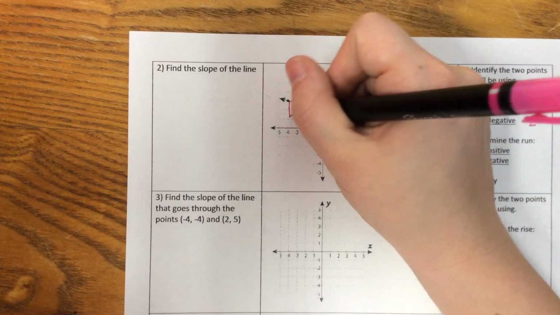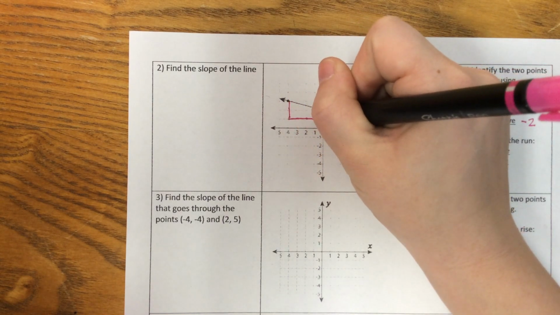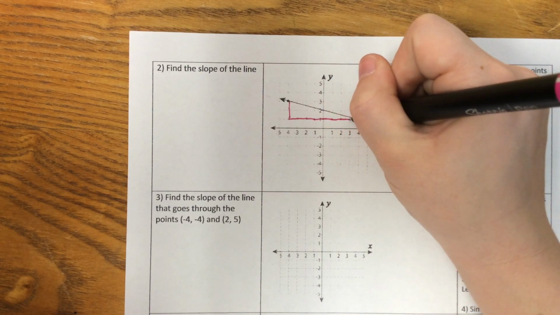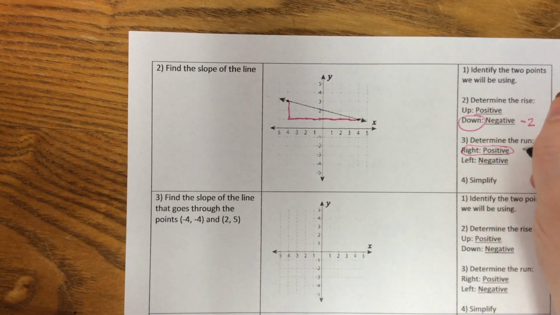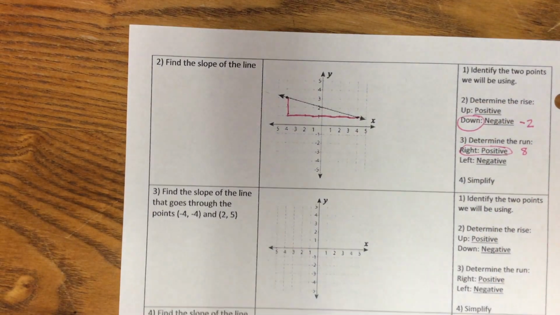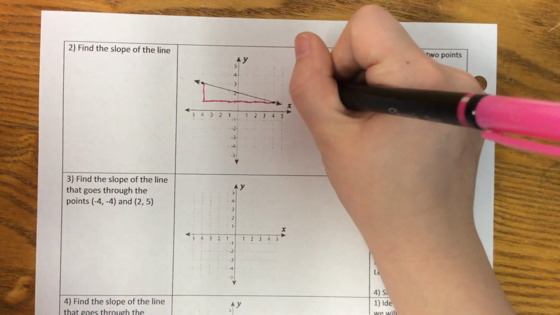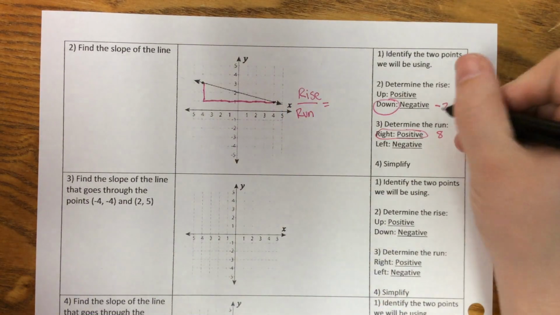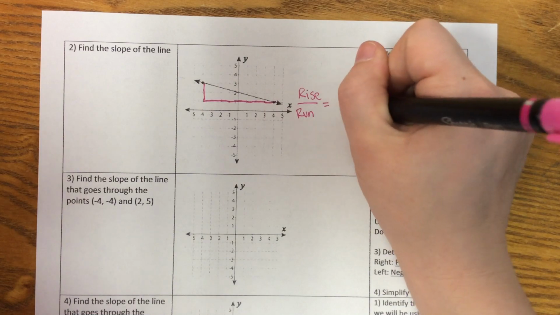Okay, now it's going to run, and it's running 1, 2, 3, 4, 5, 6, 7, 8. And it was to the right. So it's positive 8. Whoops, you can't see that. There we go. So I have rise over run. So my rise is a negative 2. And my run is 8.